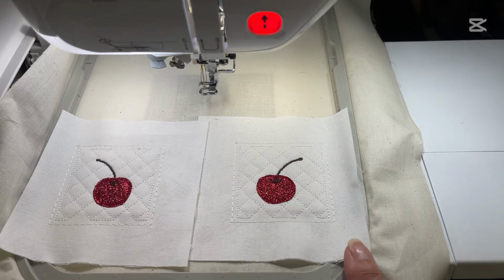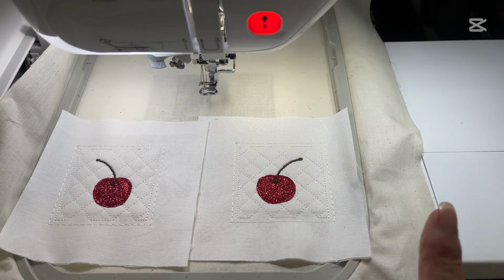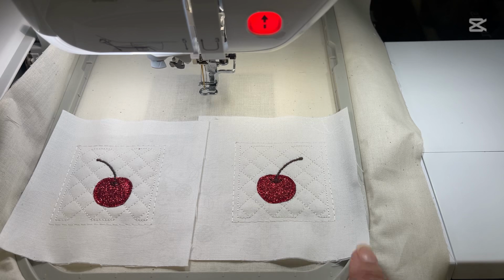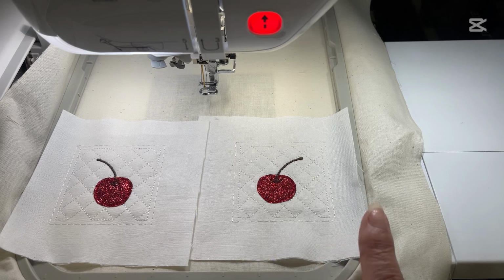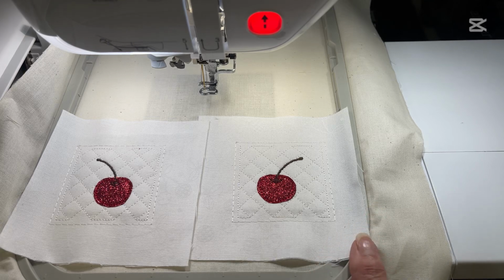So I'm done with these cherries, and my next step would be to take them out of the hoop and trim them to size, and then we would be done. However, I am going to start on my next block. So when you see this video, it will go straight to cutting and sizing the cherries. I'll show more about how I am adding my next block with the next video. So let's finish these cherries up.